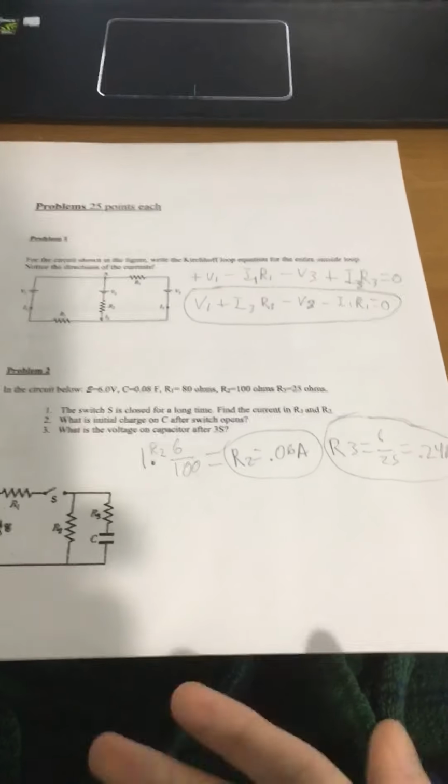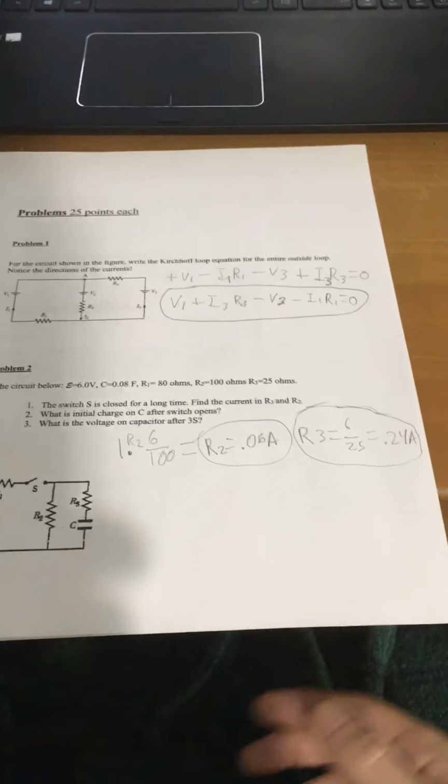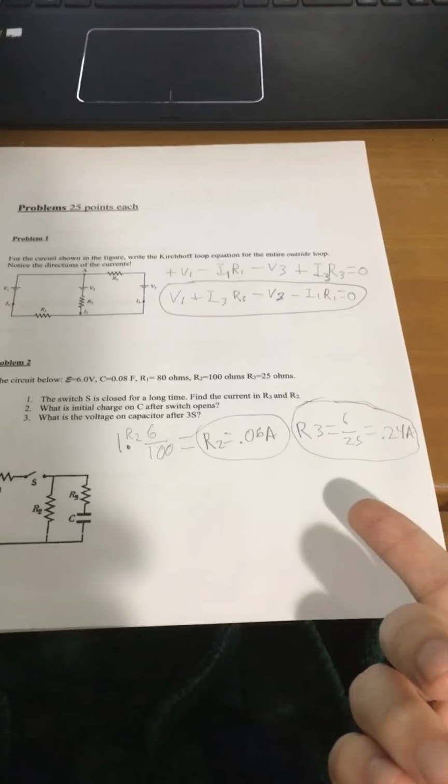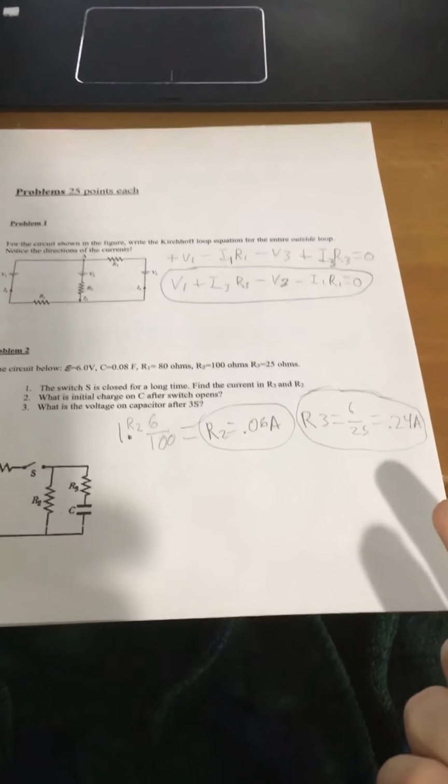For problem 2, I was really running out of time at this point, just kind of panicking. That's why I guessed on 12. But for the first part, basically I just said it's resistance over voltage is equal to amplitude.